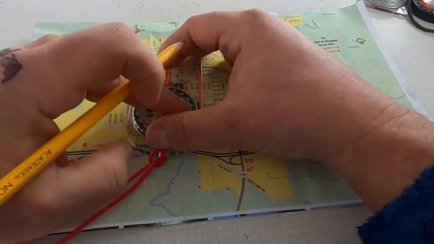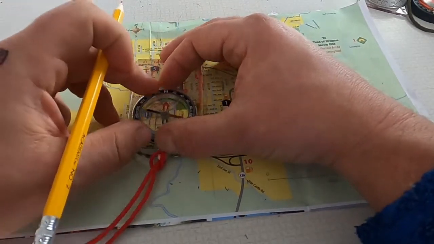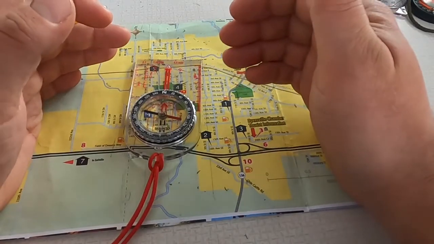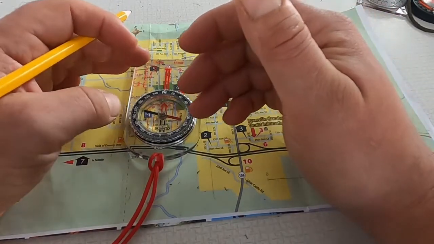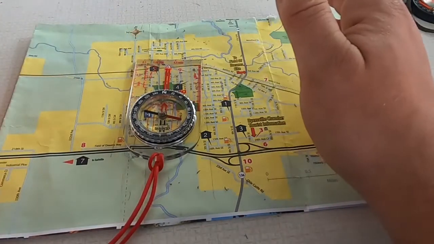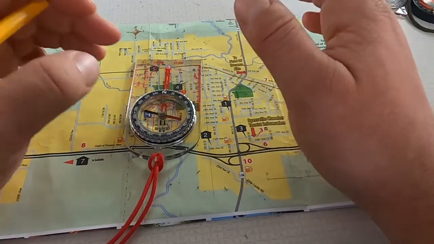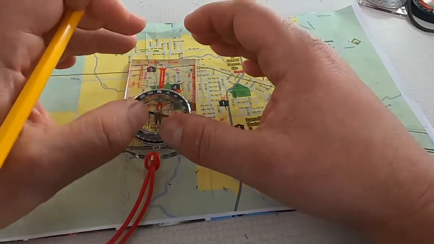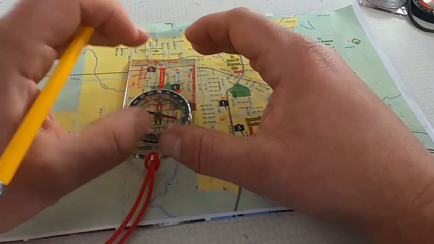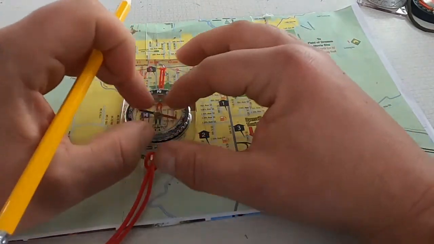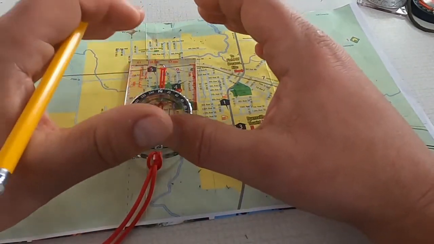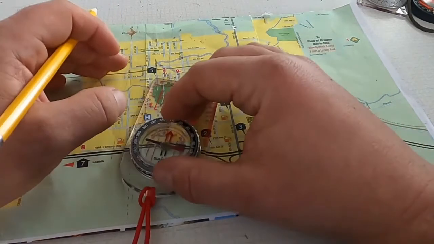And so we can completely ignore the needle at this point because we're not using this for orienting ourselves. North does not matter as far as this is now using this compass as a protractor, so we can completely ignore this needle. All right, we're just using the compass to measure the distance.